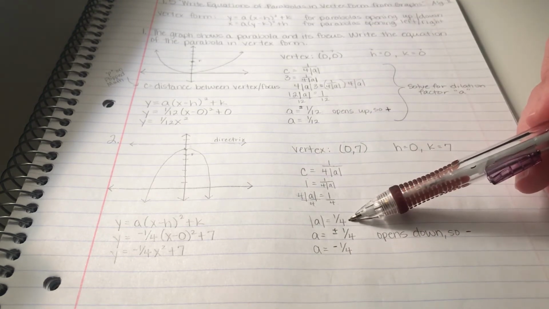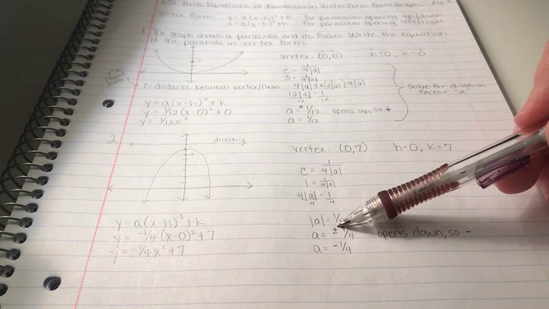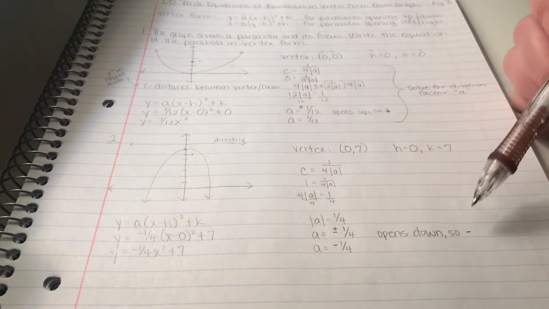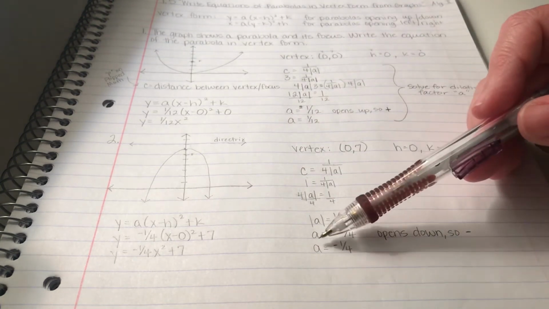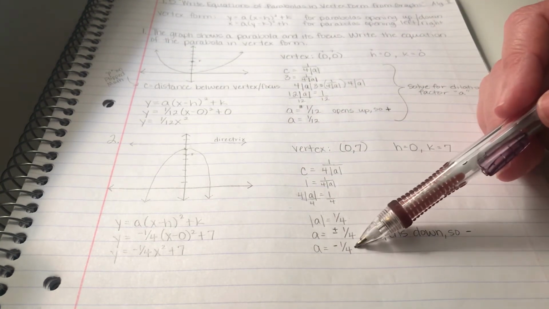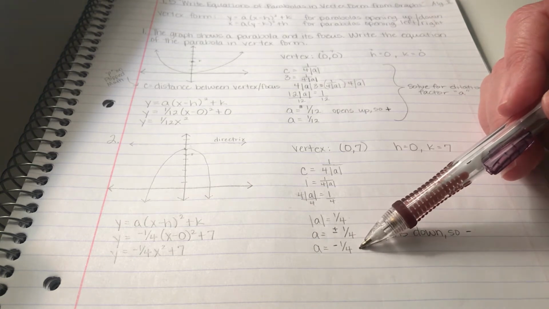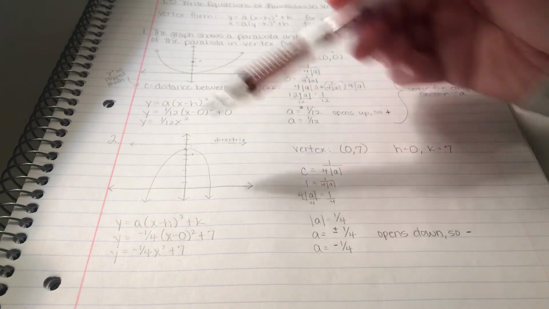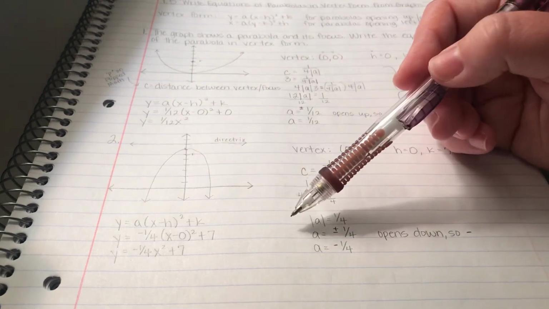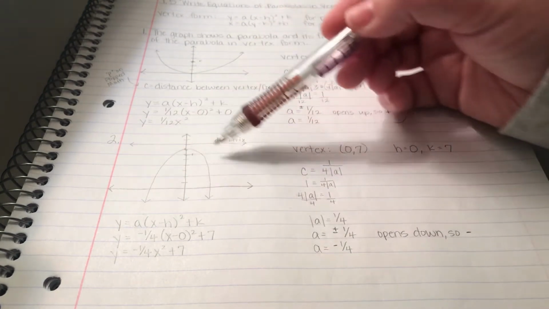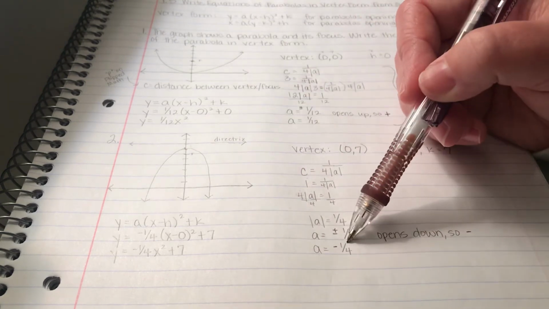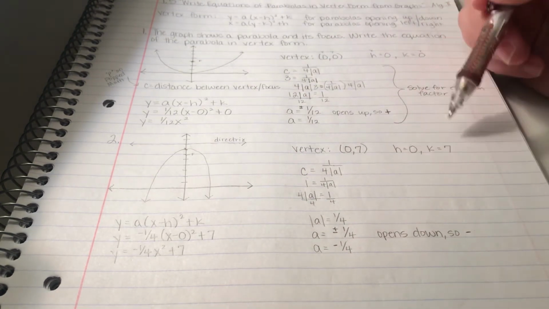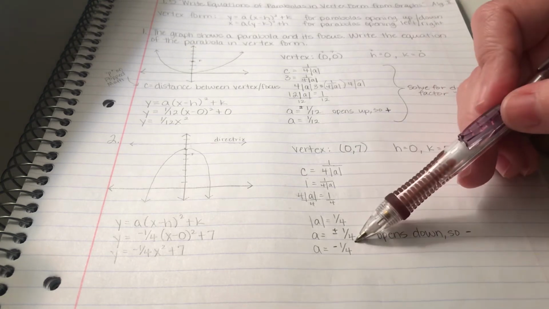1/4 is what we would get here, and then we have to decide plus or minus. Since this parabola opens down, it's going to be negative. So A equals -1/4. You can remember this again by thinking of slope. If you had a line that was going down, then your slope M would be negative, right? So the fact that it's opening down would mean that this would be negative. So now we have our three values. We have our H, our K, and our A.